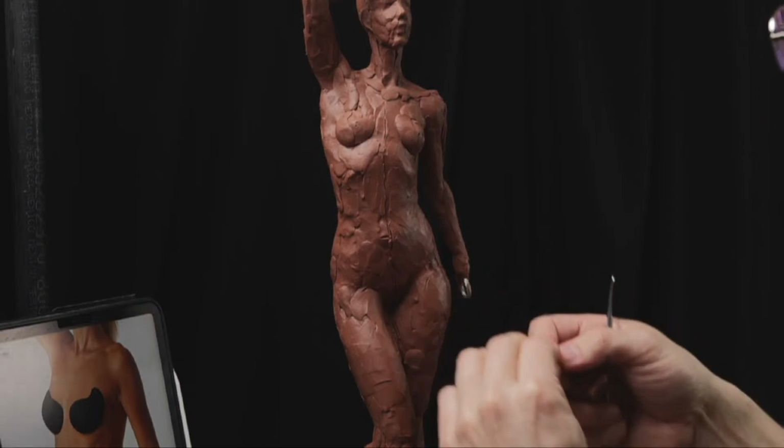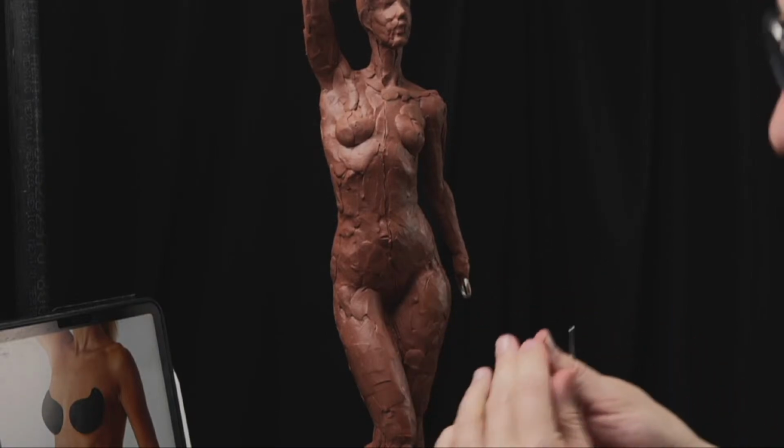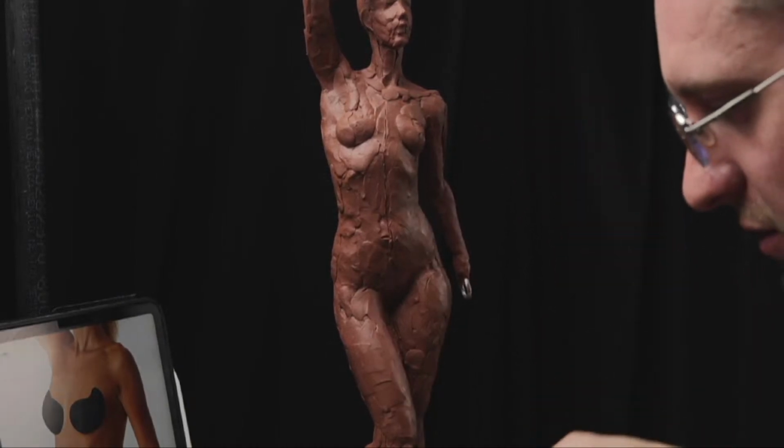And then I can keep working the details.